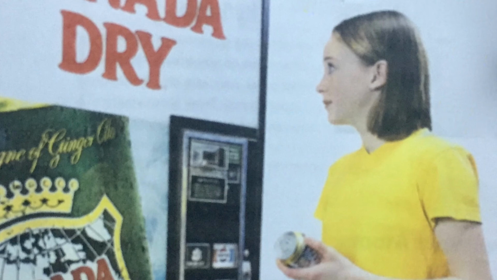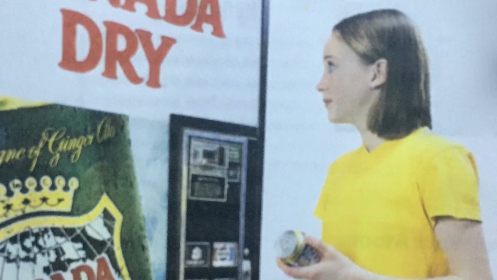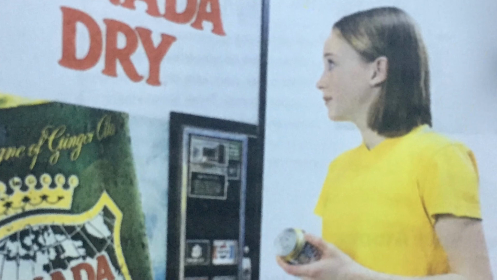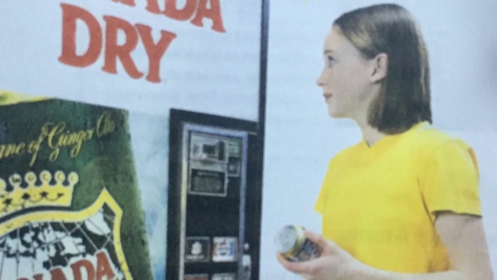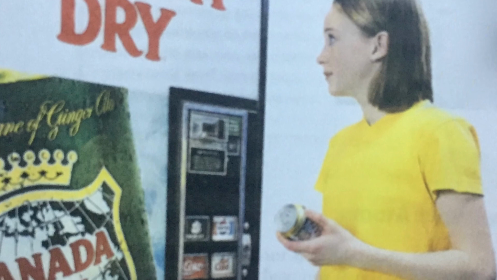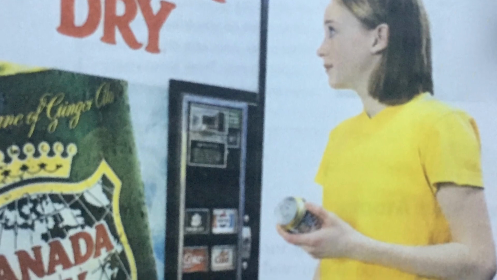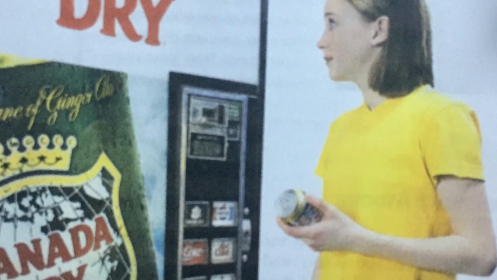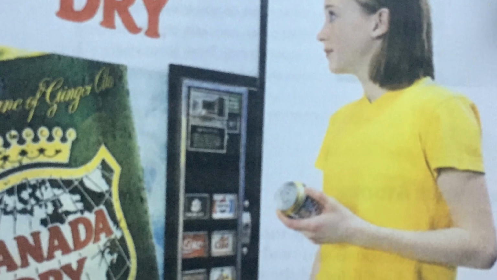Imagine that you are standing in front of a pop vending machine, figure 1. You put in a coin, press a button, and a can falls down into the tray at the bottom. How does the machine work? You can't see inside it, so you have to create a model that could explain the workings of the machine.